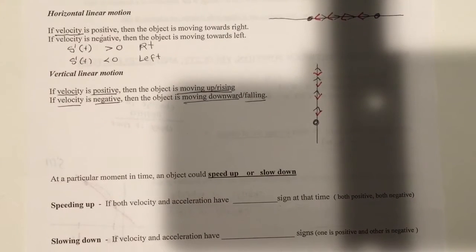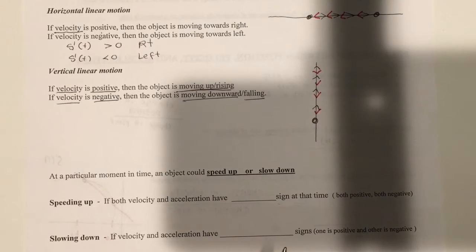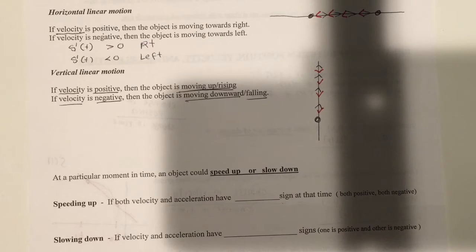All right, as a particle moves either left, right, up, or down, there could be times when it is speeding up. Think of it as when you're at a red light and all of a sudden the light turns green. You're moving forward, and you're also increasing your speed, so you're speeding up. Now, you could also be slowing down, especially when you see a red light.